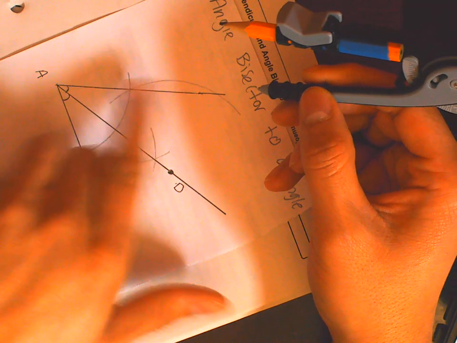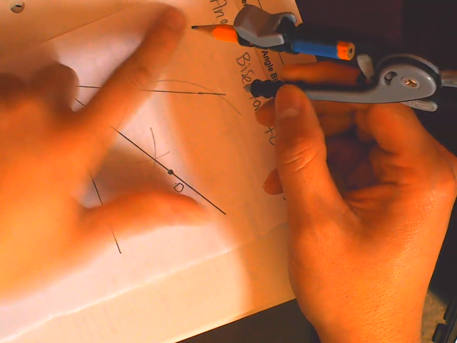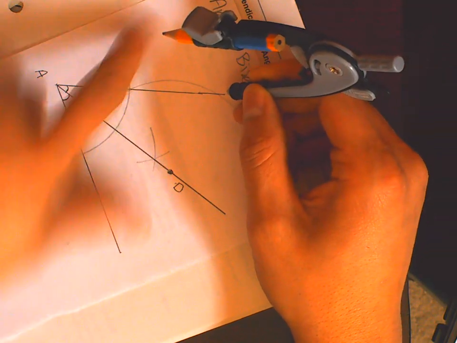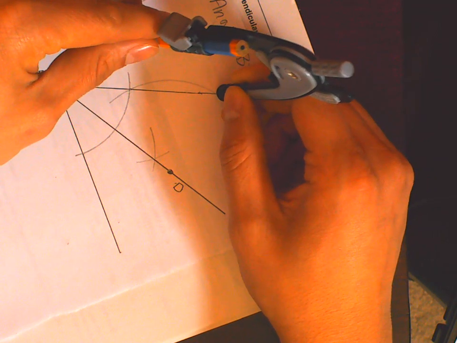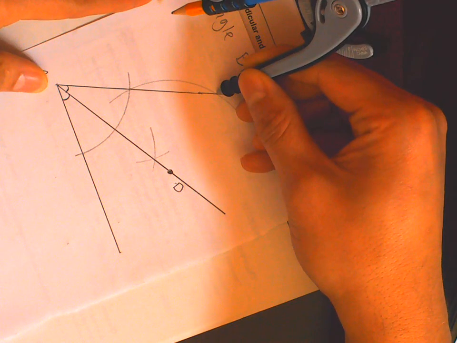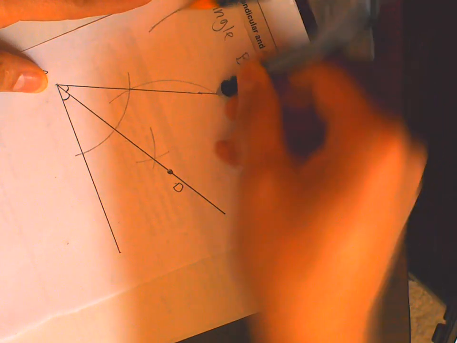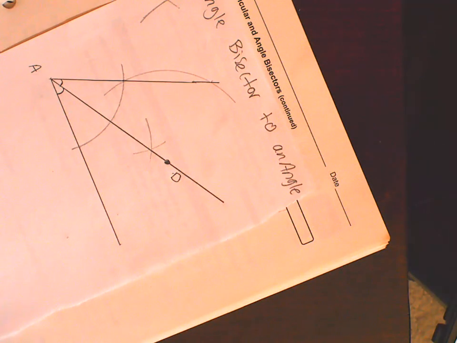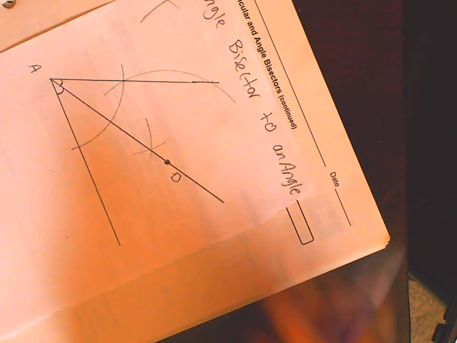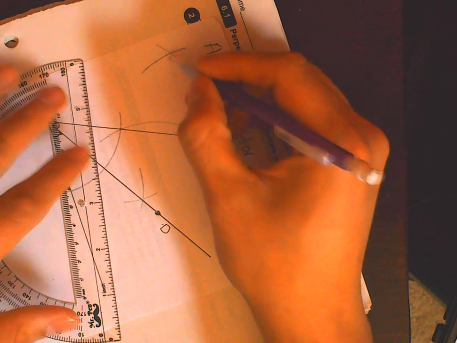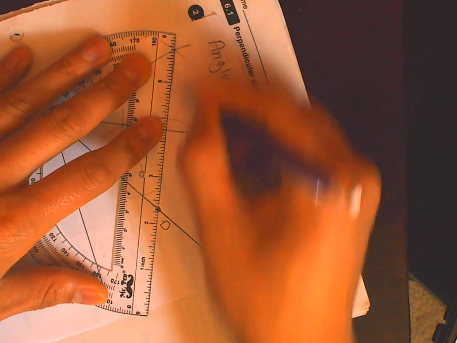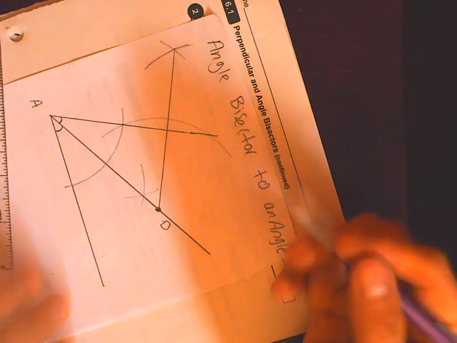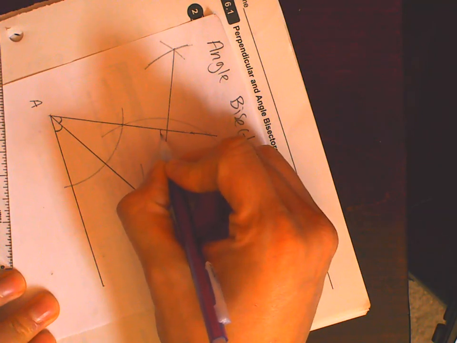So now that you have that, here's what I want you to do. From these two intersections, create an arc above here such that when you have an intersection, you're going to connect that point with that intersection. So for example, from here, from there, and from there. Well, what's that going to do? That's going to allow me to connect this point of intersection with this, and that's going to give me a right angle.